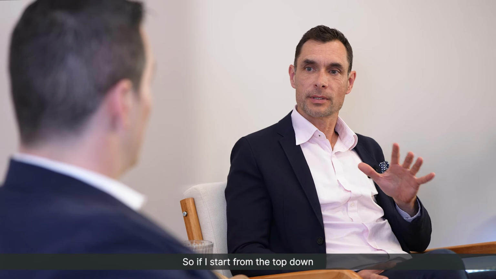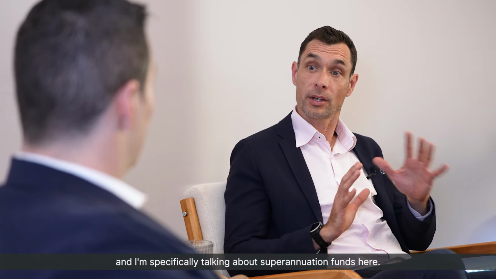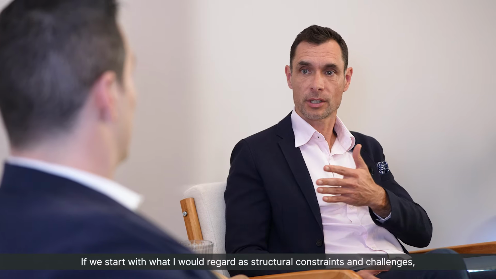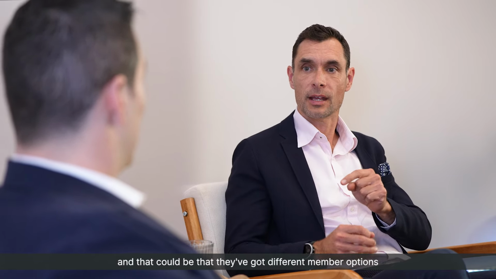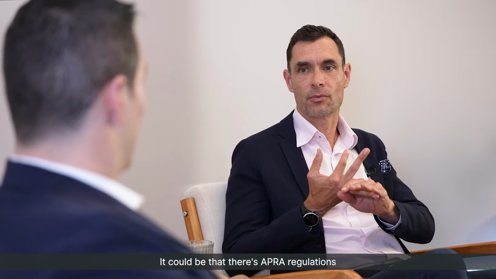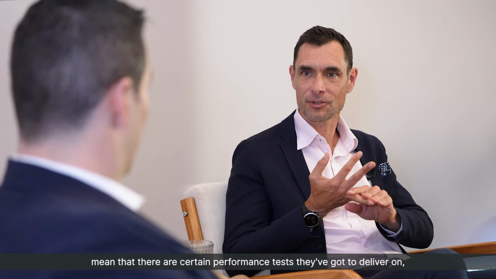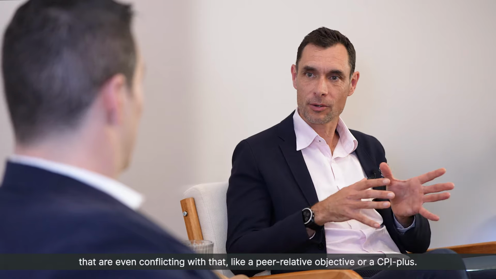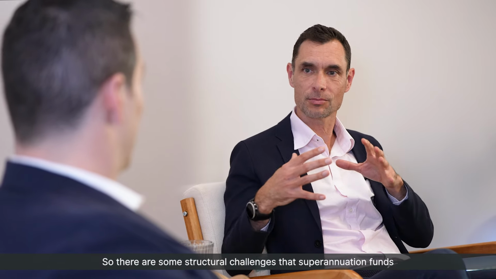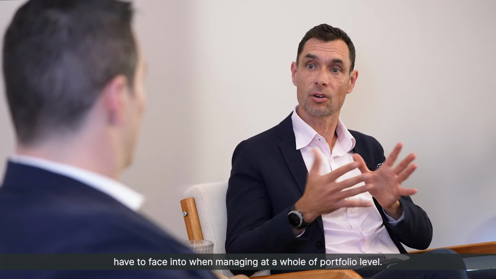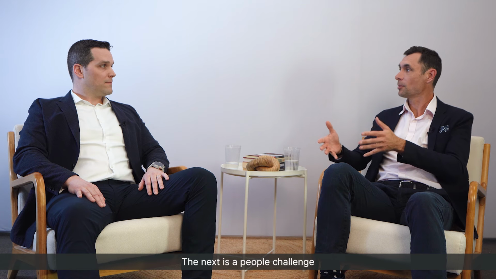So if I start from the top down, and I'm specifically talking about superannuation funds here, if we start with what I would regard as structural constraints and challenges, that could be that they've got different member options that they're looking to manage on behalf of their members. It could be that APRA regulations mean that there's certain performance tests they've got to deliver on. It could be that they have other objectives that are even conflicting with that, like a peer relative objective or a CPI plus. So there's some structural challenges that superannuation funds have to face into when managing at a whole of portfolio level.